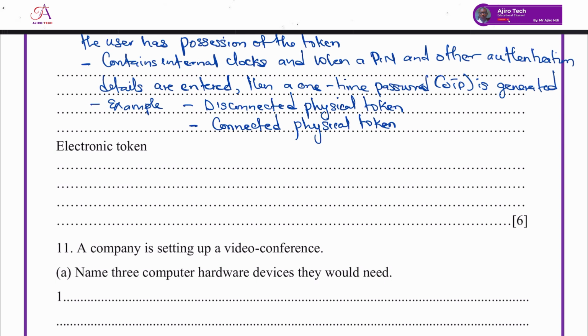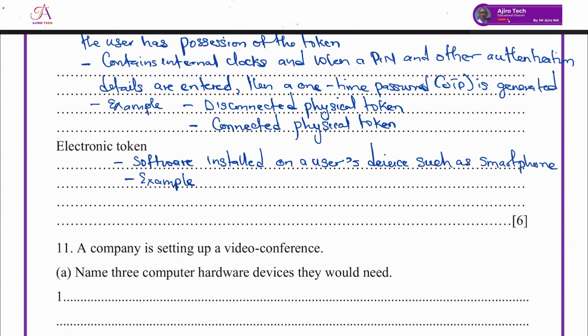So electronic token we have again is a software installed on a user device such as smartphone. Okay, so example here is what? Electronic token application.